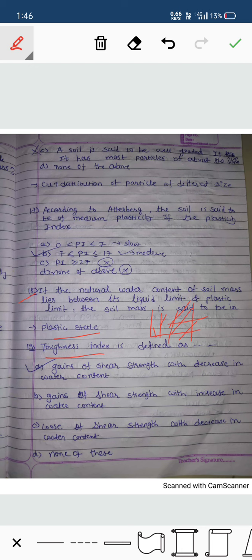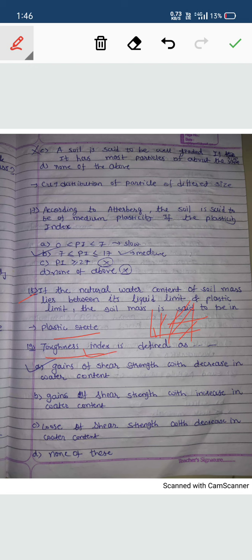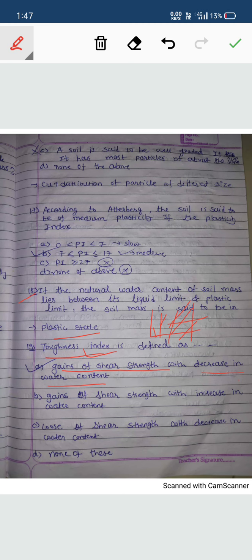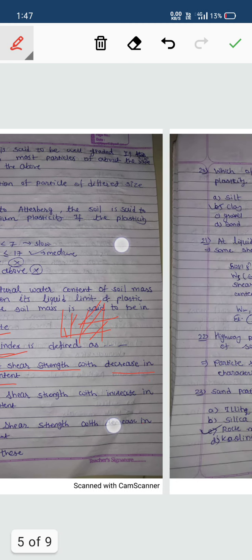Toughness index determines what? It determines the gain of shear strength with decrease in the water content. Toughness means the shear strength present in the sample increases with a decrease in water content, that's why it's called toughness index.